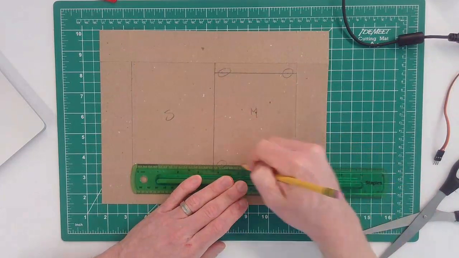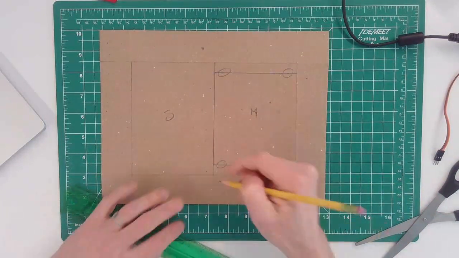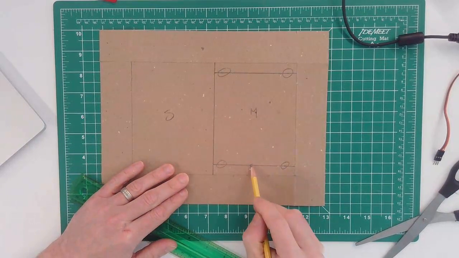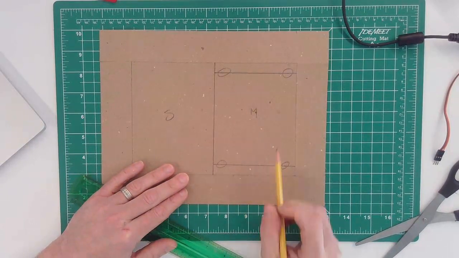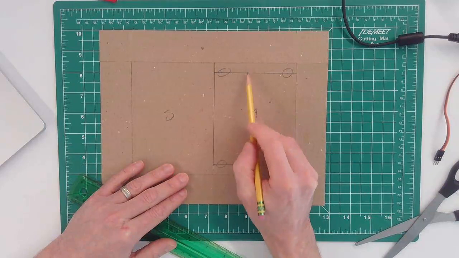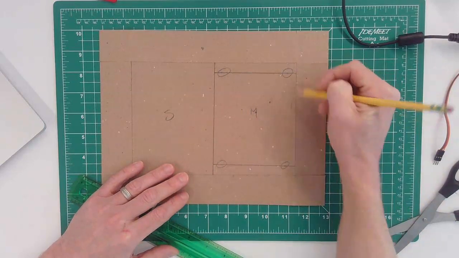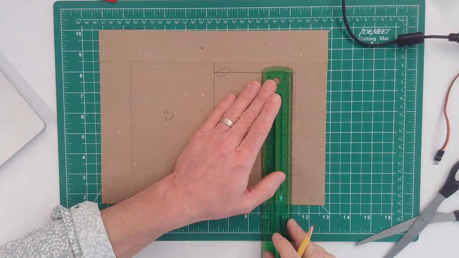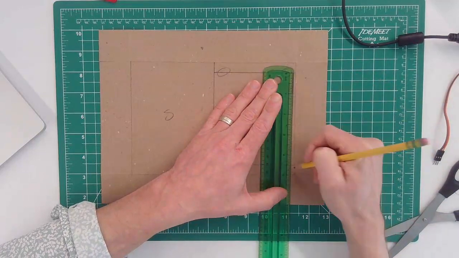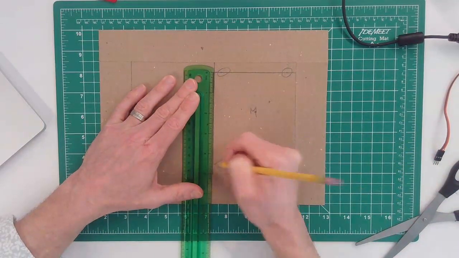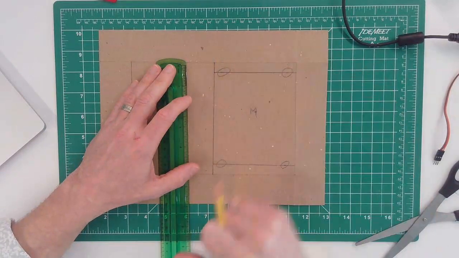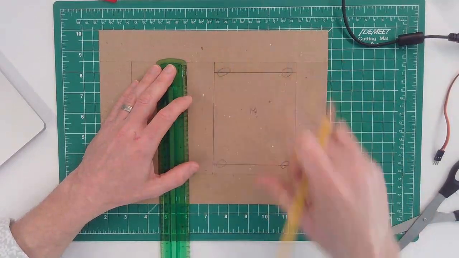Here and here. So again, in my instance, this line is half an inch from this seam. This line is 1/2 inch from this seam. And pretty importantly, these lines are parallel with one another. In my instance, there's 4.5 inches there and 4.5 inches here. Okay, so they're parallel. So as they move, they're not going to bind up.